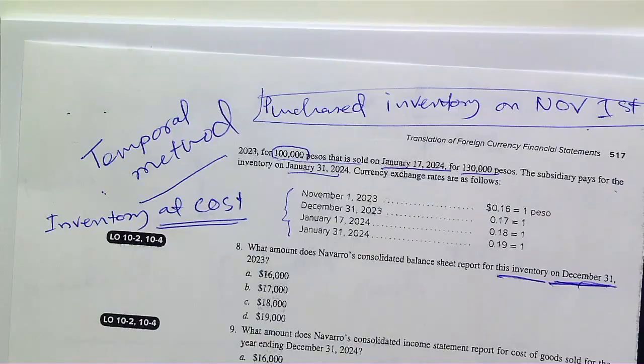Is it good? You are good? Okay, fine. Well, November 1st rate. So if you need to convert 100,000 pesos of inventory, what will be the dollar value? 16 cents multiplied by 100,000, which is, what is your answer? 16,000. Very good.